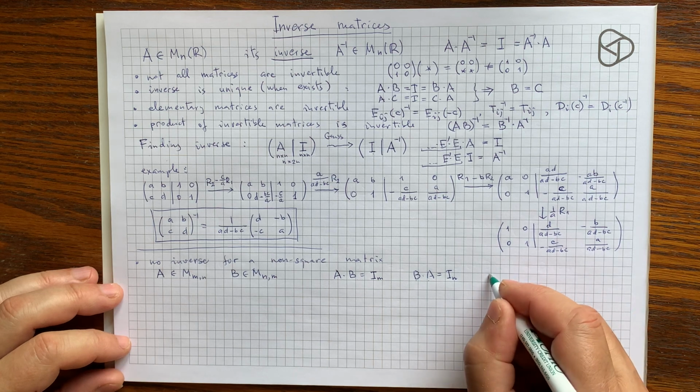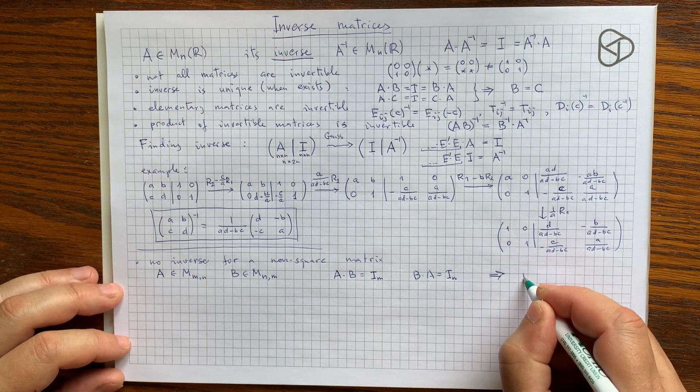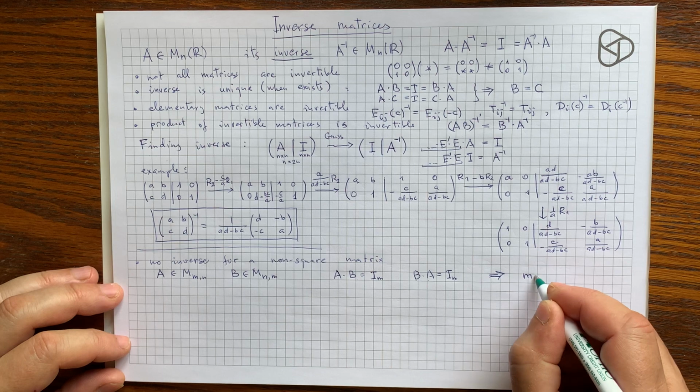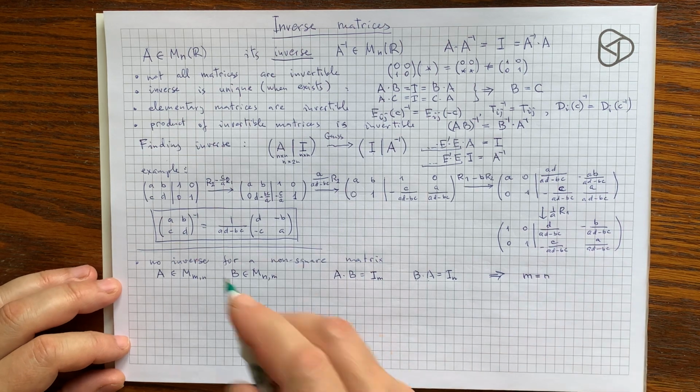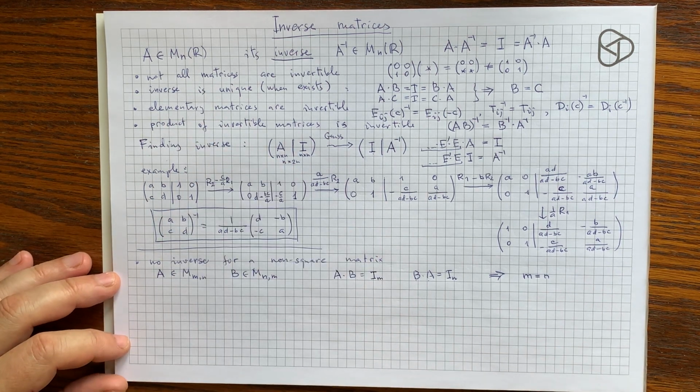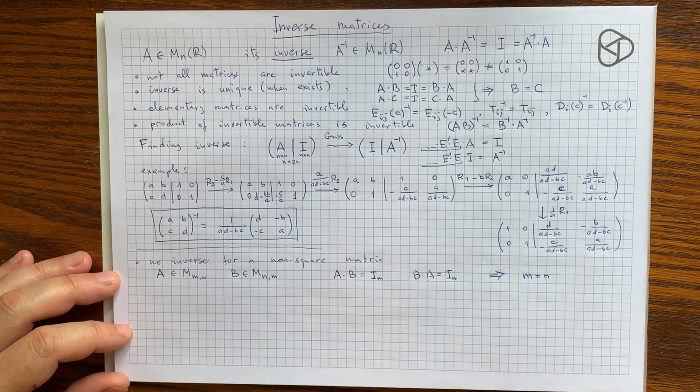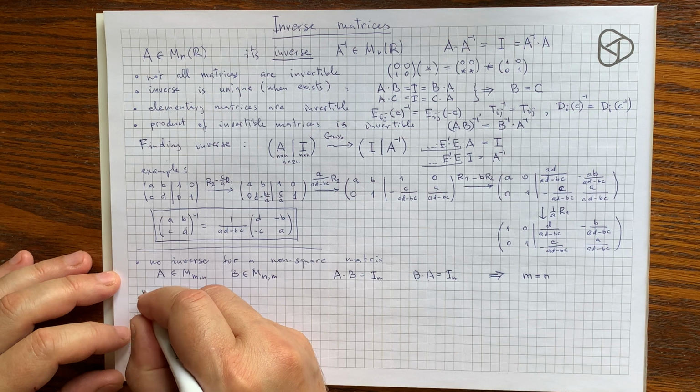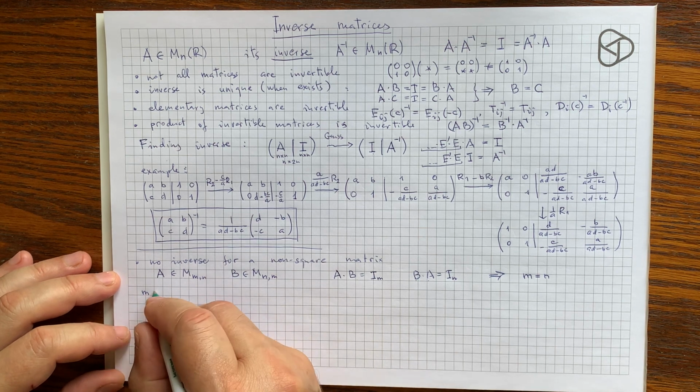So what we're going to see is that inevitably, under these conditions, m and n will have to be the same, so we're back to where we started with square matrices. And the argument will again involve elementary matrices, involving what we know about matrices, namely Gauss elimination outcomes.